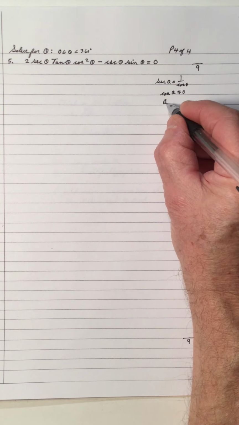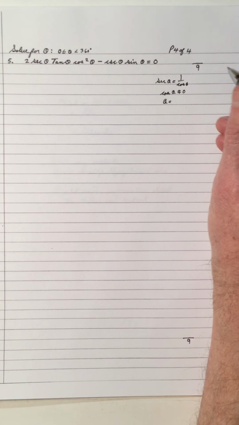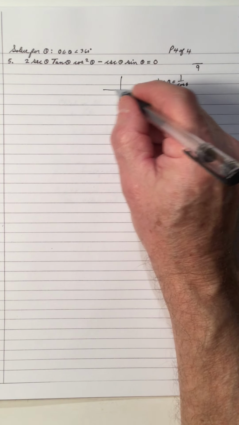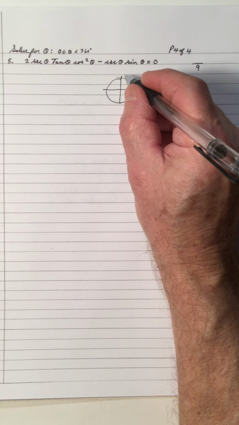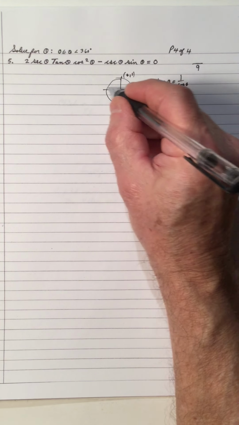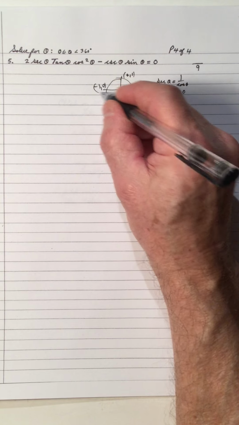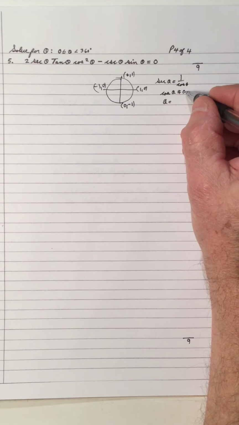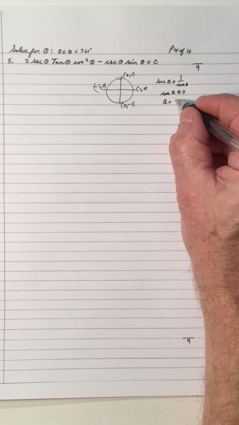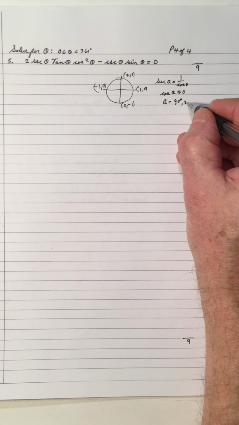So that means theta, cos is 0 at, let's look at the unit circle, 1, 0, 0, 1, negative 1, 0, 0, negative 1. Cos is the x, and x is 0 at 90 and 270.